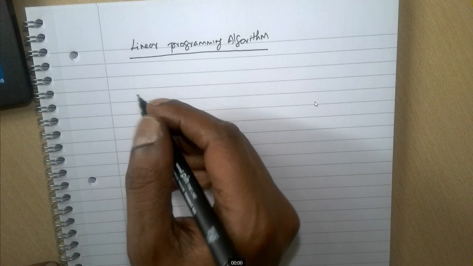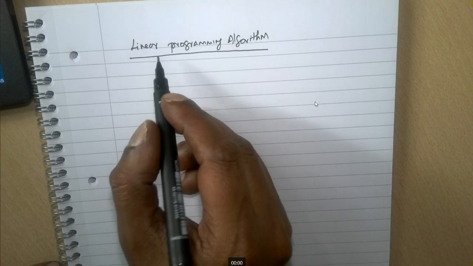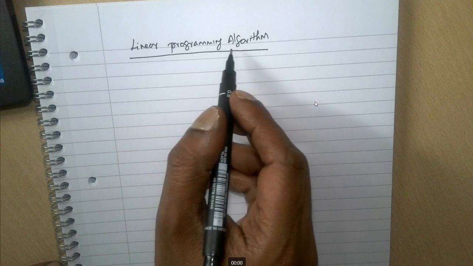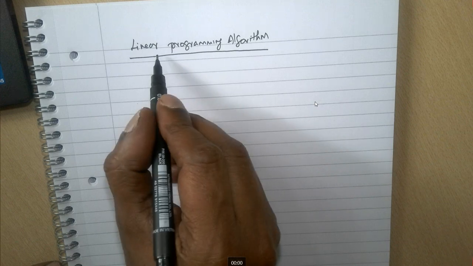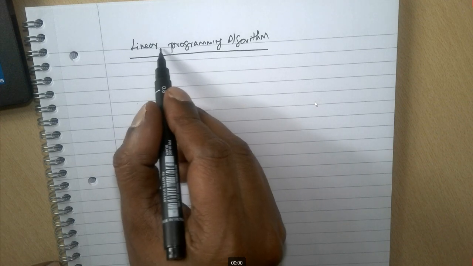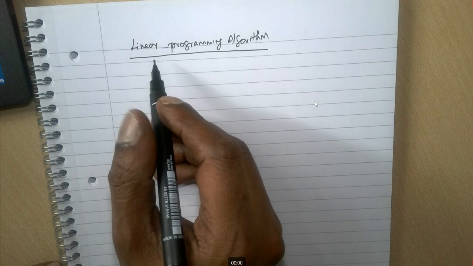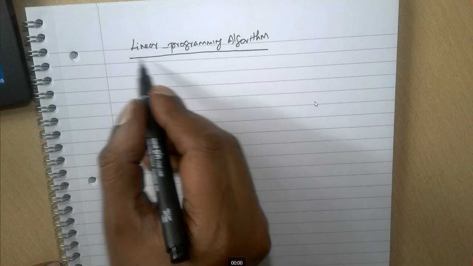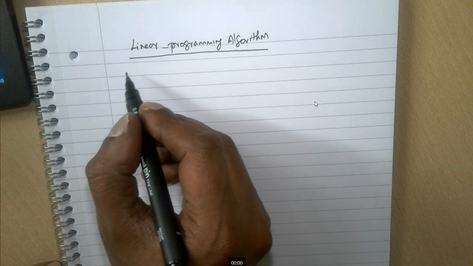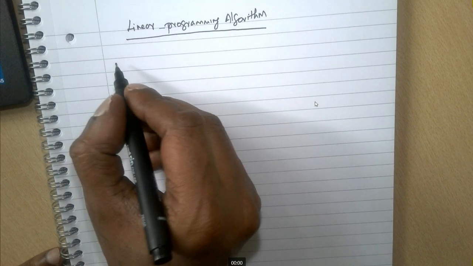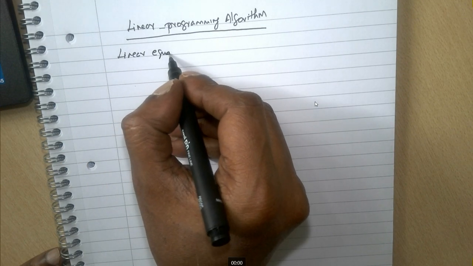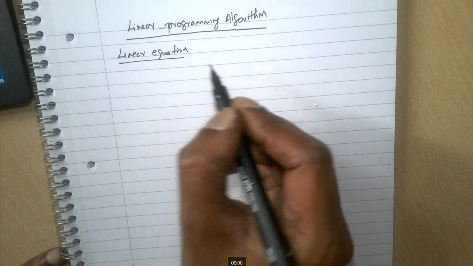So in this video, what I'm going to explain is something about the linear programming algorithm. The algorithm is really simple, but before learning about this algorithm, it is good to know some of the fundamentals or maybe some of the jargon involved in this algorithm. So let's see the simplest one. Let's see how to write a linear equation. This is something you must have learned in year one.